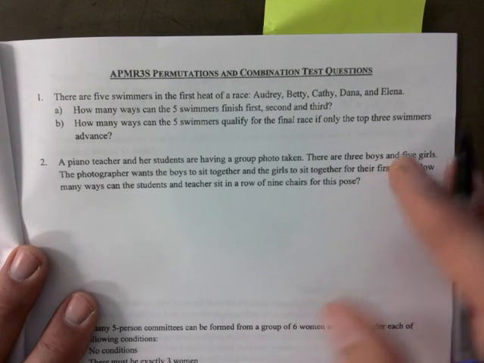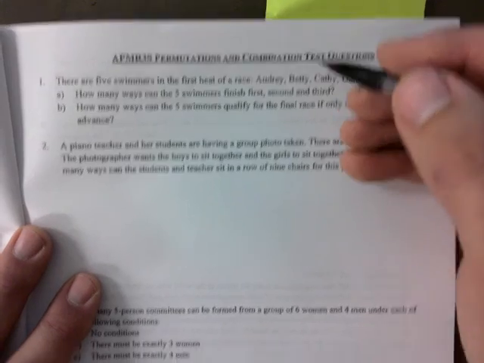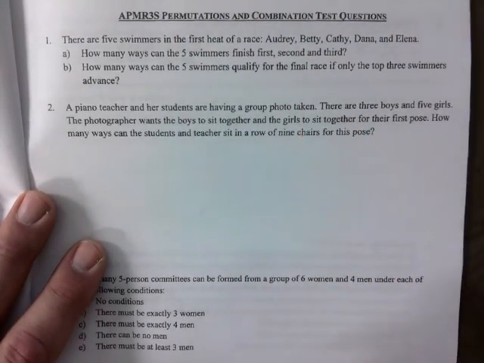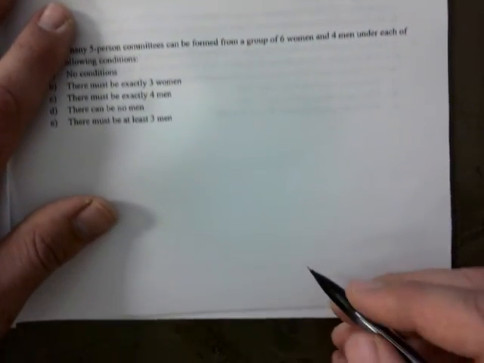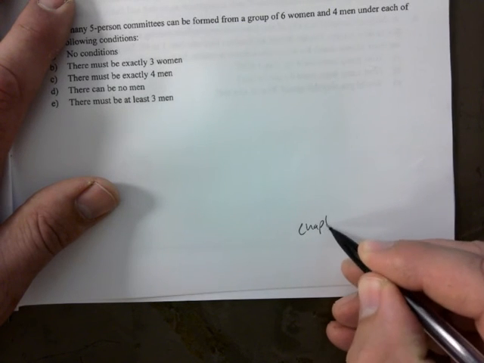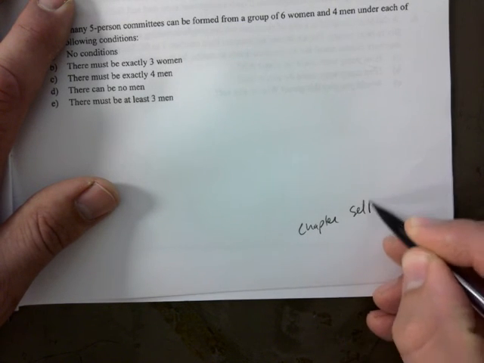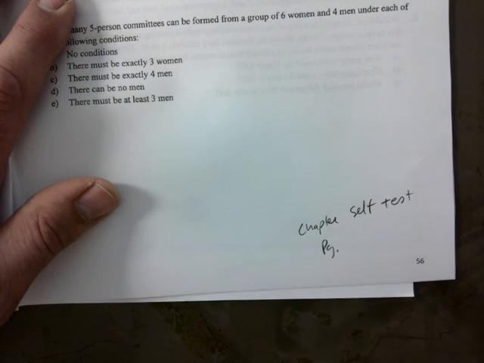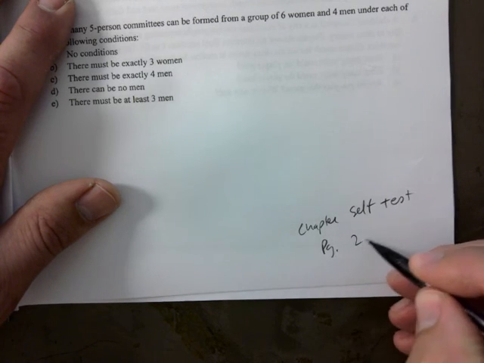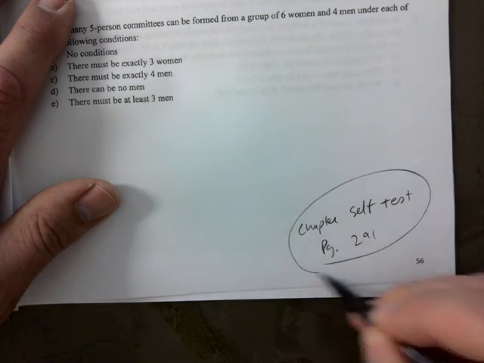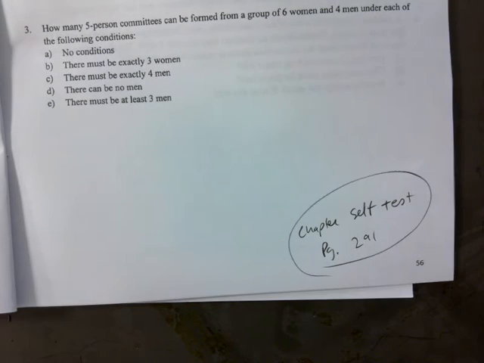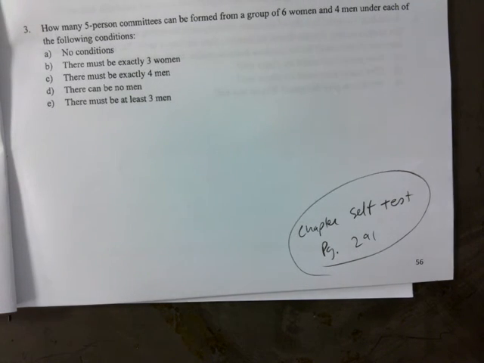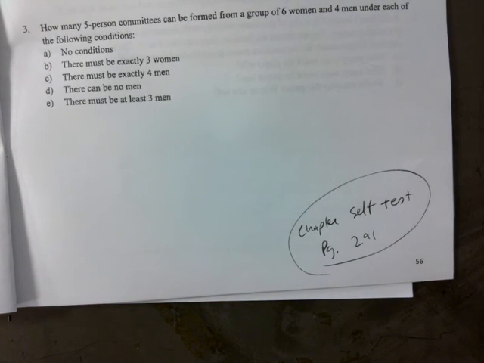At the same time, at the bottom of page 56, there's a chapter self-test in the book, so that's page 291. If you want more, I just want to give you resources. So you could do this starting at 56 all the way to the end. This worksheet right here.